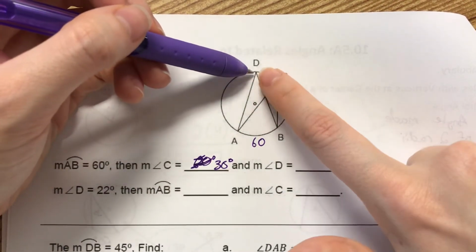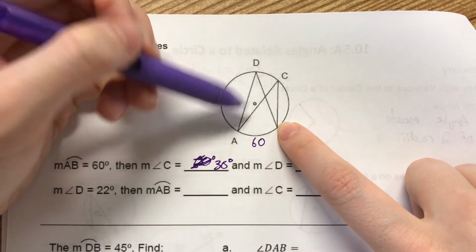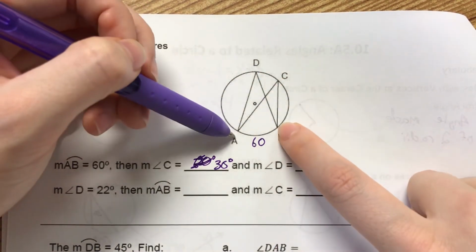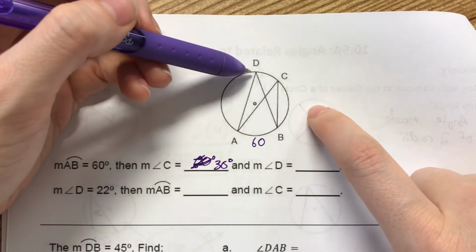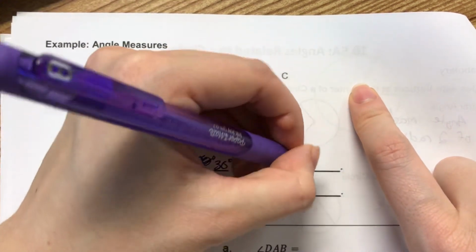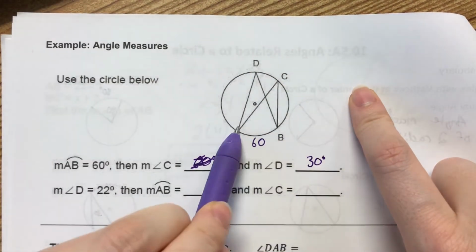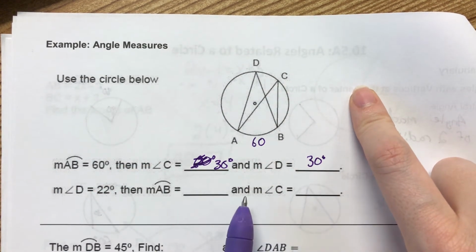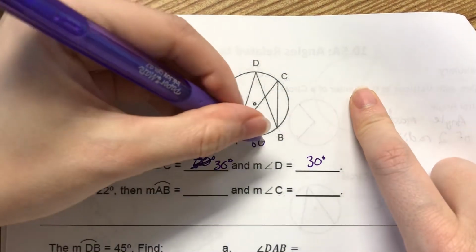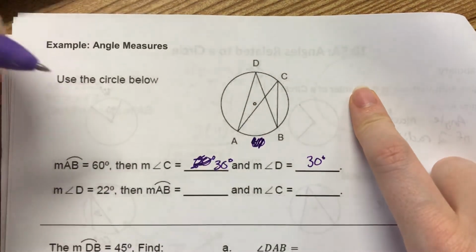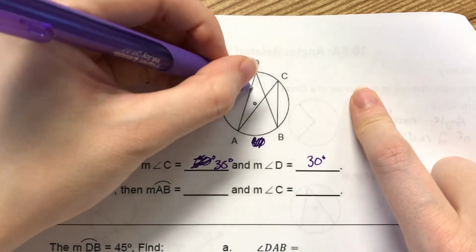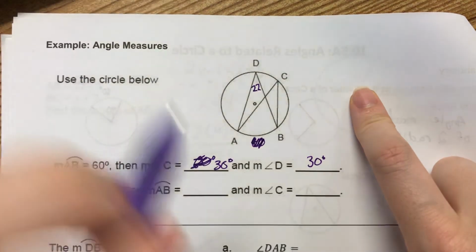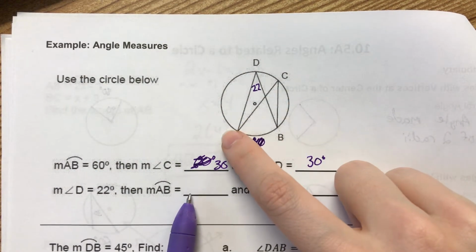Angle D opens onto the same arc. It's got a different point, but it opens onto the same arc. And that means that angle D is also 30 degrees because its arc is 60. So it will have half the arc as its angle measure. Here's a different scenario, so we're going to cross this off. If the measure of angle D equals 22, so if angle D is 22 degrees, then the measure of arc AB is what?